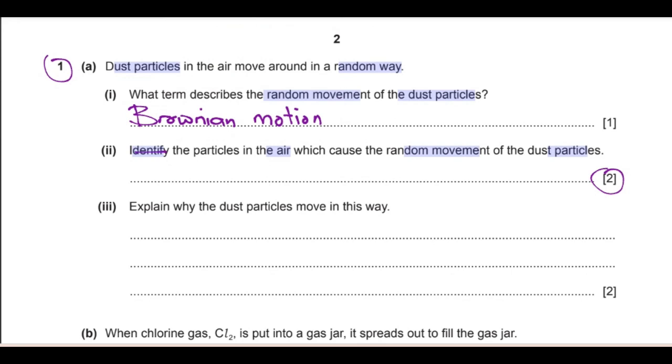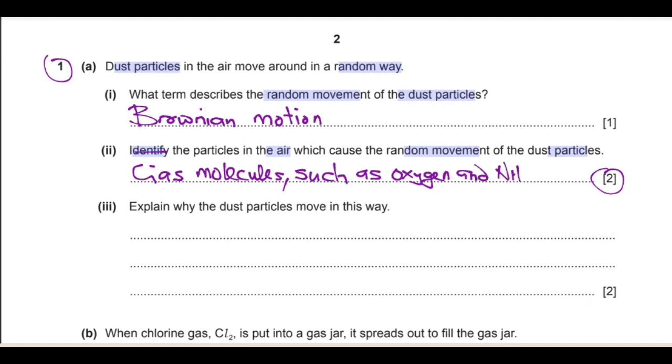The answer is gas molecules such as oxygen and nitrogen. You have 1 mark and another mark.